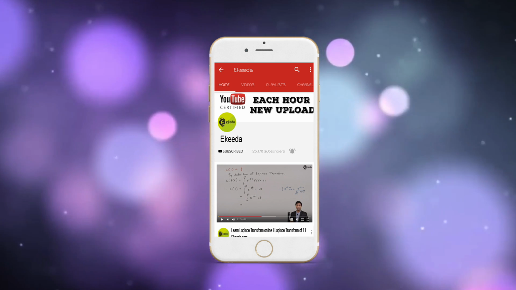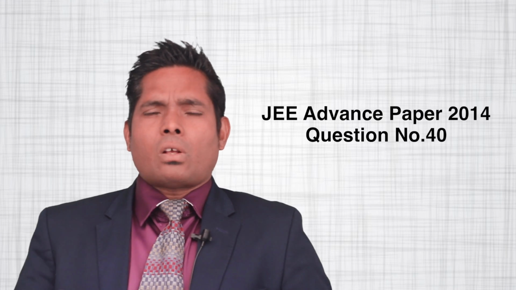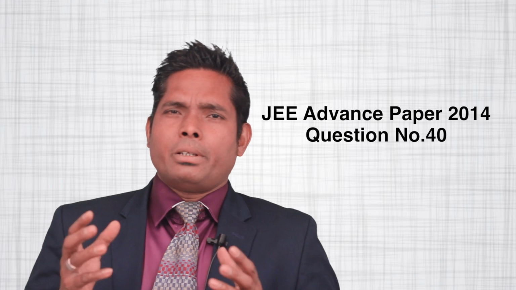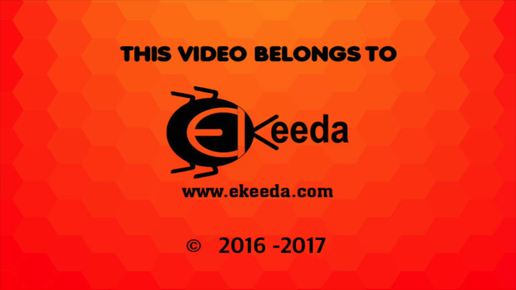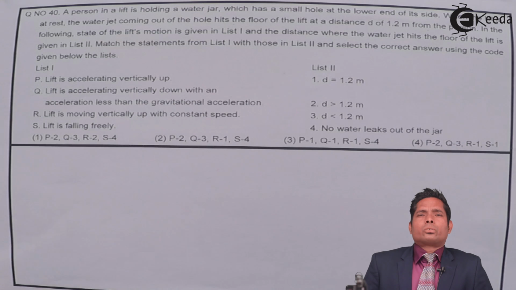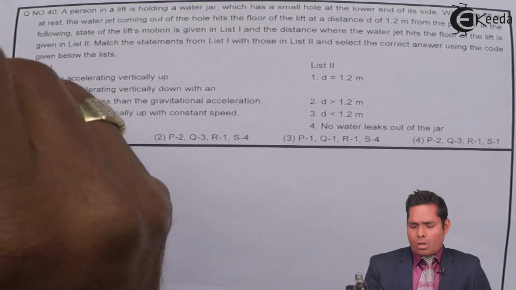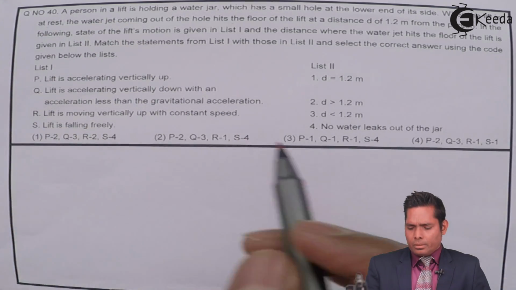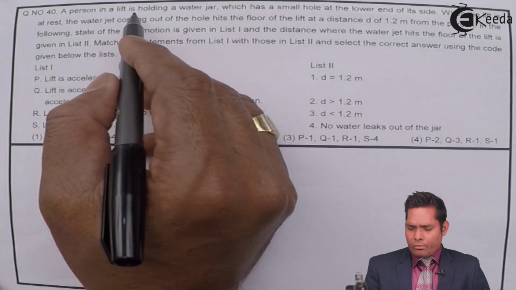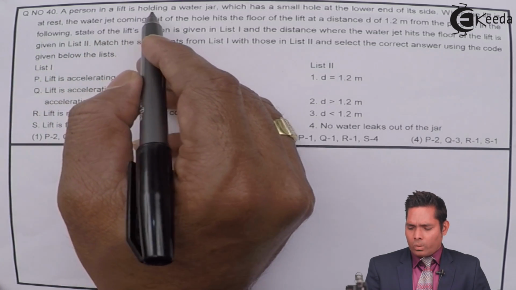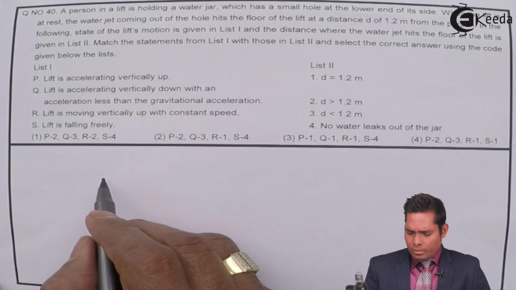Hello students, let us solve the last question of JEE Advanced 2014 Physics Paper 2 Code 8. So let us solve question number 40. Students, let us solve the last question of the 2014 paper. A person in a lift is holding a water jar.